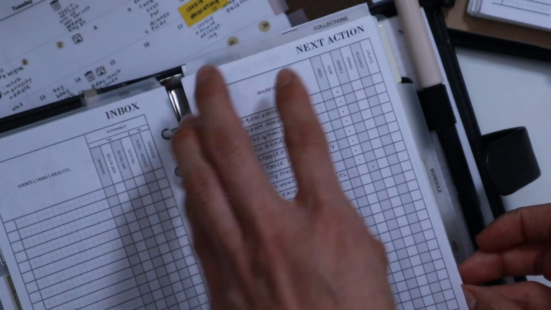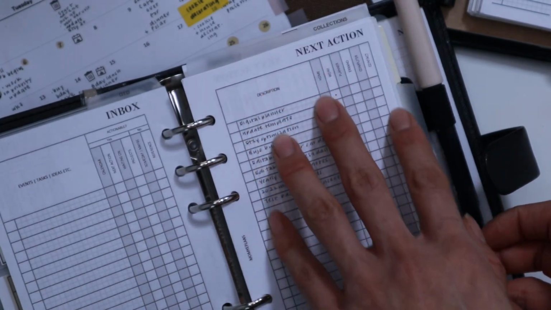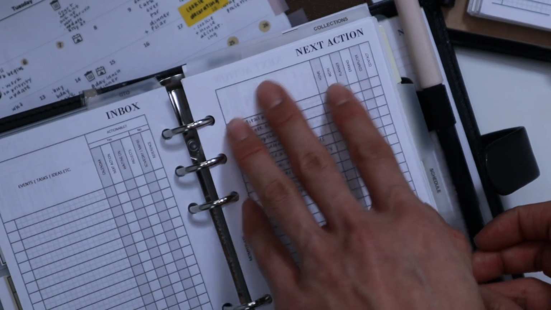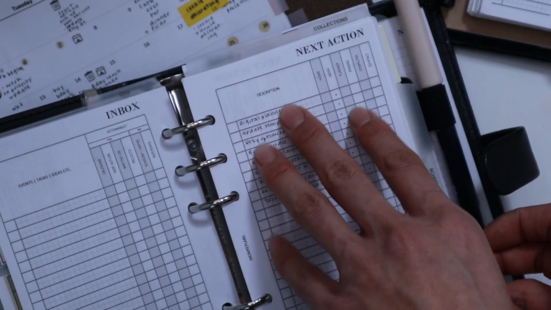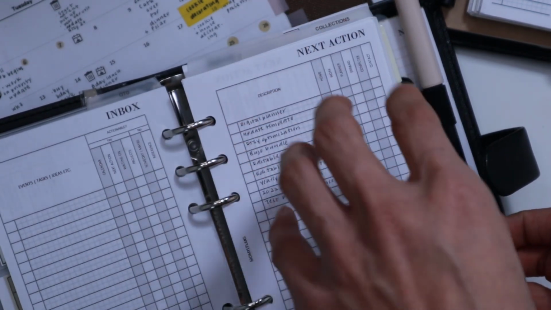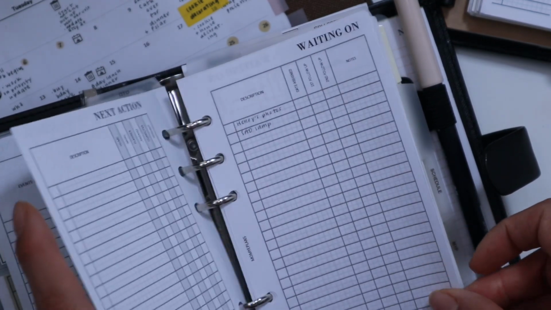So next actions, this is what I would refer to on a more regular basis, because these are the things that I know I can perform something on. I know I can get started on. It's just a one-step task.